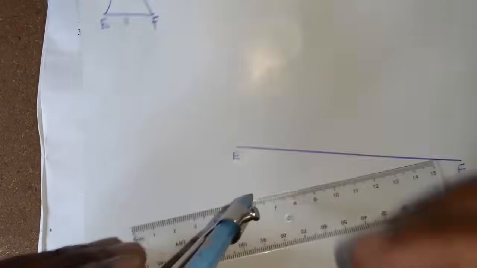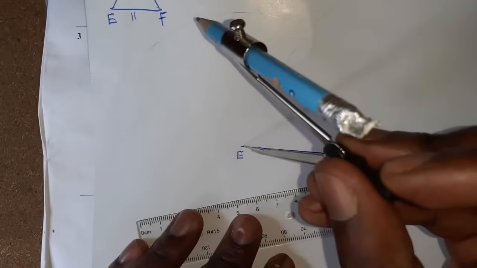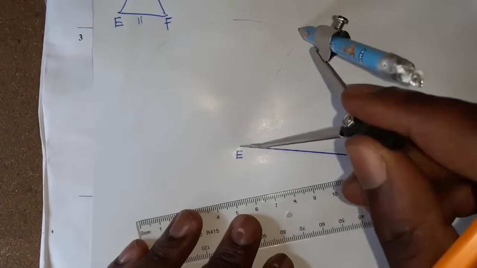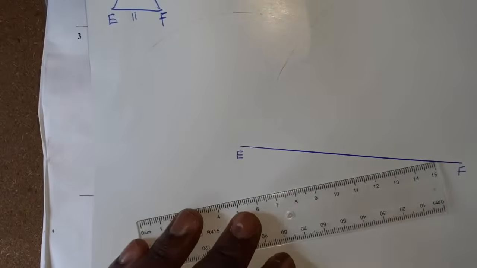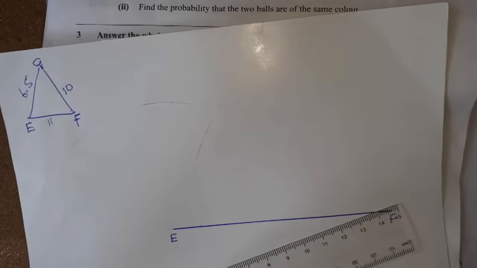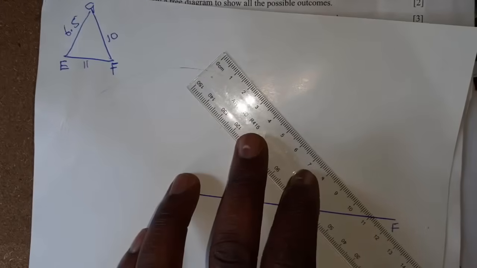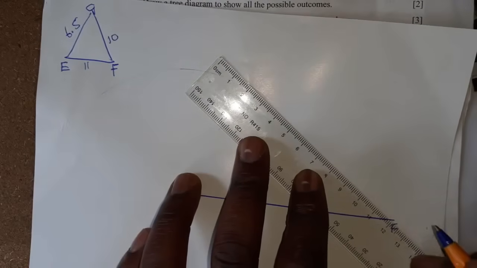Okay, we need to come back here. Okay, so have you seen where these two arcs are meeting? It's this point here.